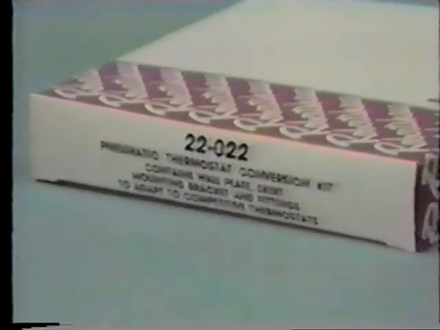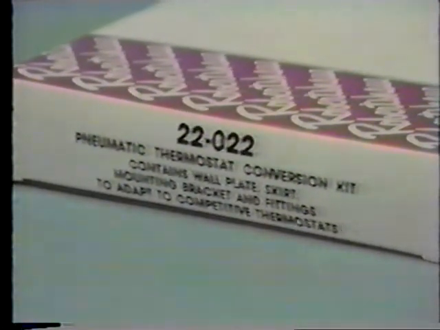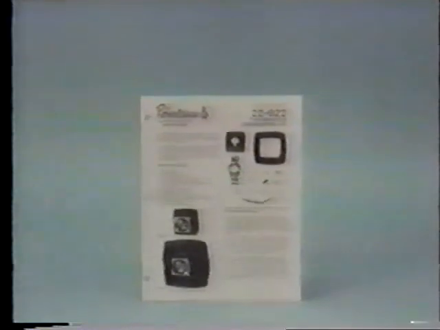Pneumatic thermostats have been around for many years. Most manufacturers have produced several generations of devices utilizing different mounting methods. The 22022 Pneumatic Thermostat Conversion Kit is designed to allow the adaptation of Robert Shaw devices to most applications in the field with a minimum amount of trouble. Let's take a look at information on the data sheet provided with the kit to replace the most commonly encountered devices in the field.